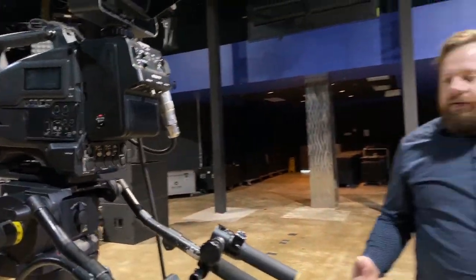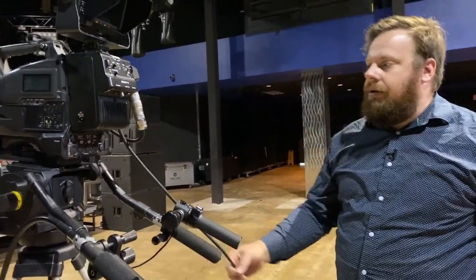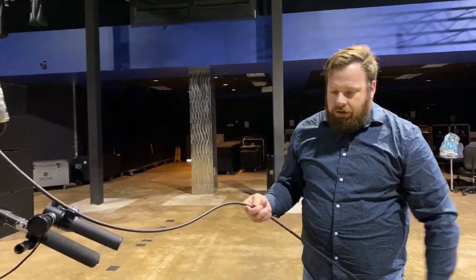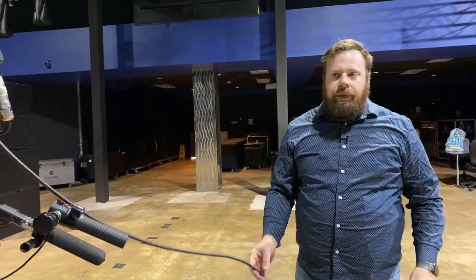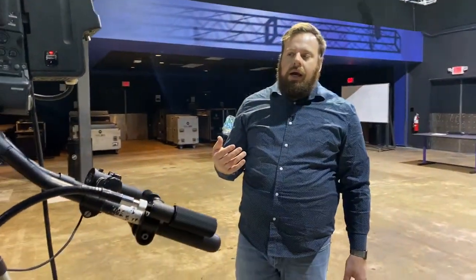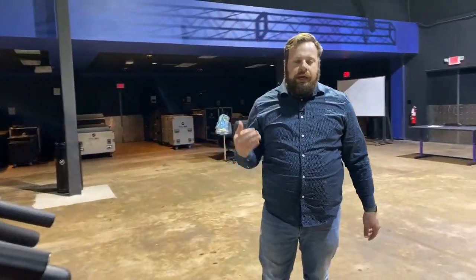It's not as nice as the fiber, but triax is still very common in the industry. Now the limitation to triax is it can't run as far. Fiber we can run for miles. And it only goes up to 1080p. Oh, excuse me, 1080i.